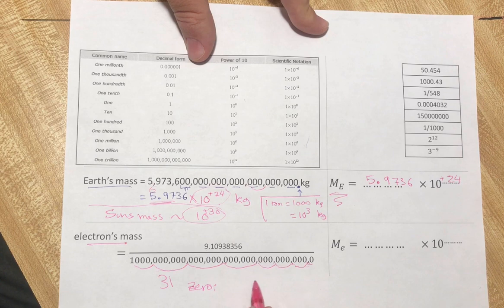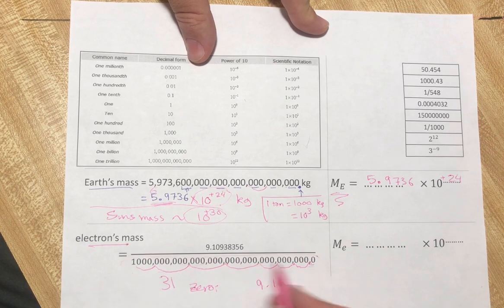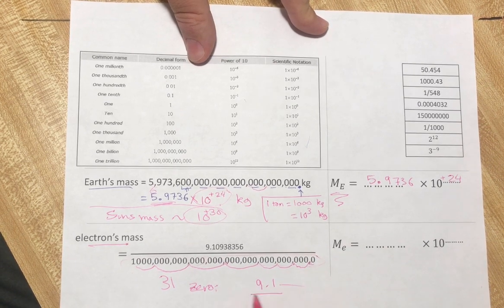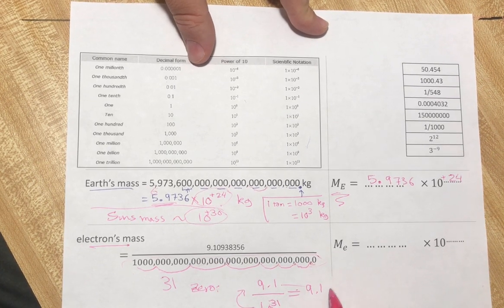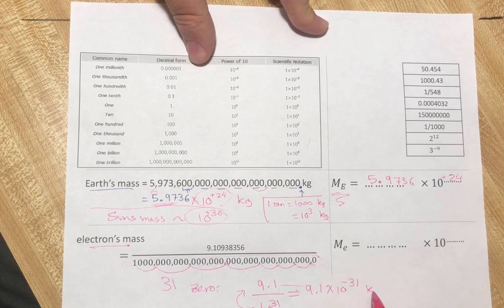That means I have 9.1. I can approximate everything. The most important thing is the magnitude, divided by 10 to 31. This is 10 to 31 because I have 31 zeros. This is equal also to 9.1, and I can put this from the denominator, which is equal to 10 to minus 31 kilograms.